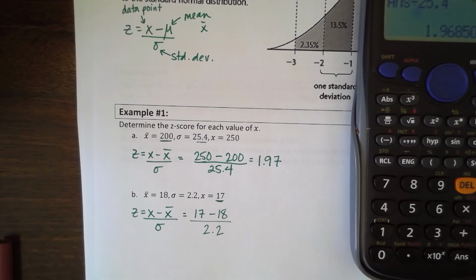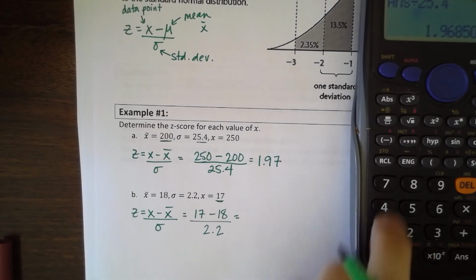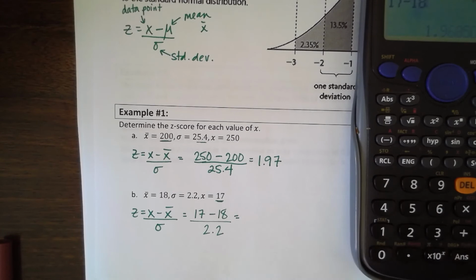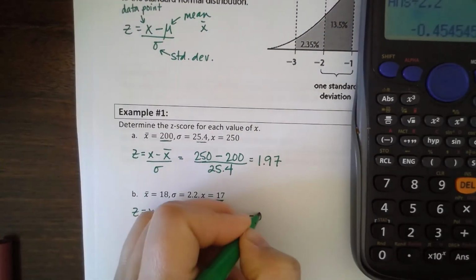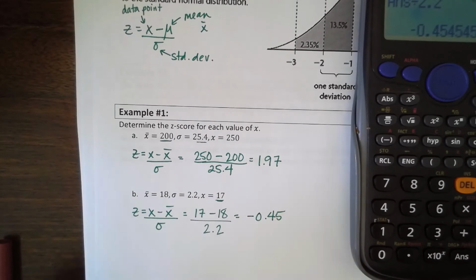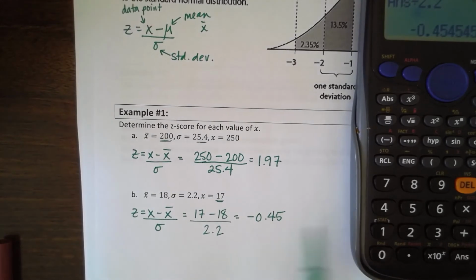Especially with a standard deviation of 2.2. So thinking about what kind of z-score we should get, 17 subtract 18 divided by 2.2 is negative 0.45.